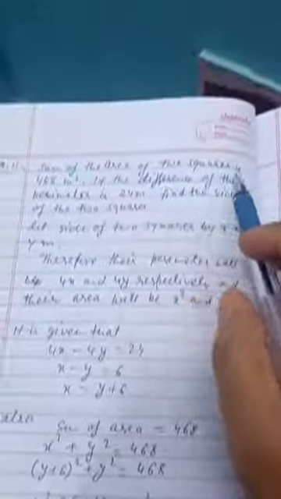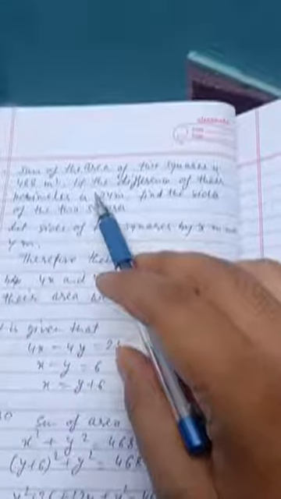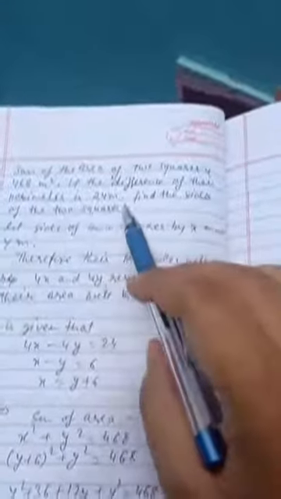Now we have one more problem regarding this type of question. We have question number 11 of the quadratic equations chapter. The sum of the areas of two squares is 468 meters square. If the difference of their perimeters is 24 meters, find the sides of the two squares.